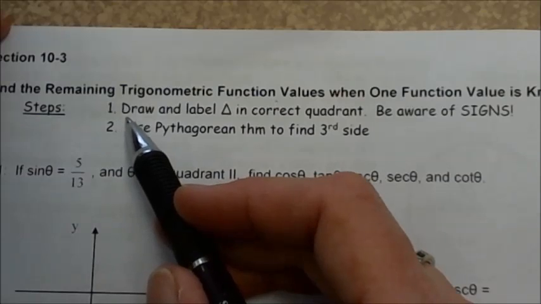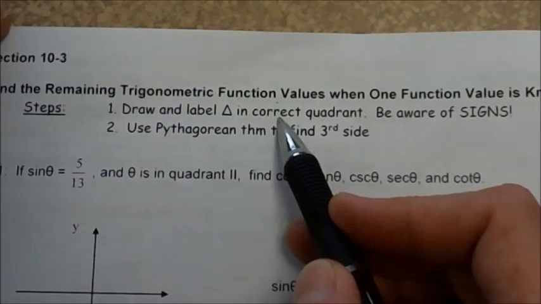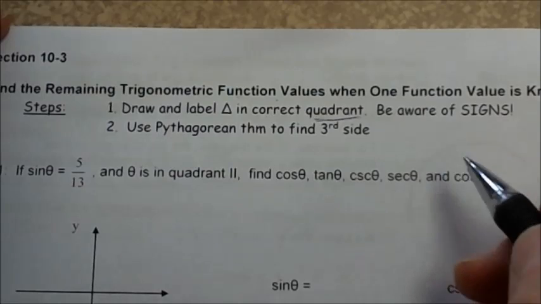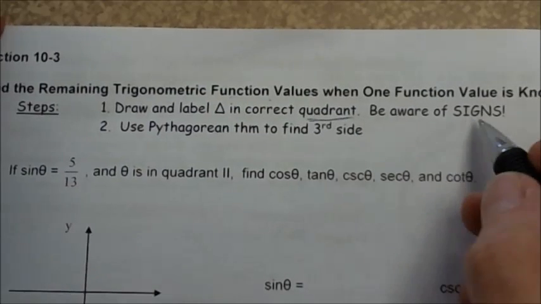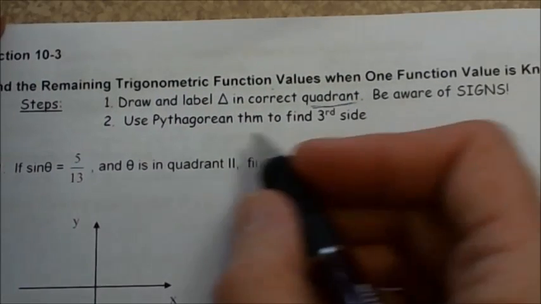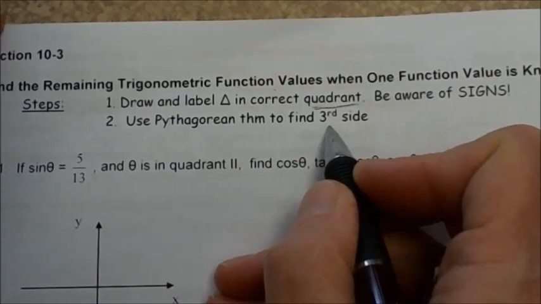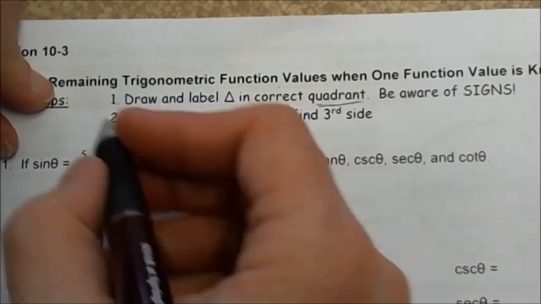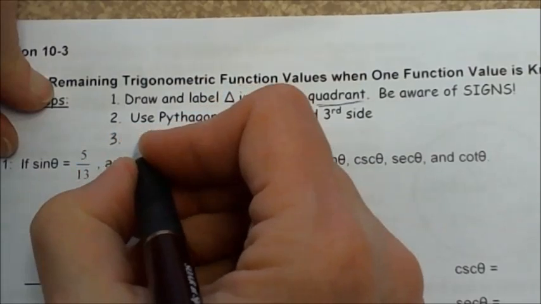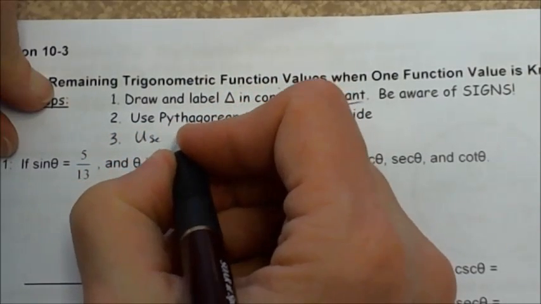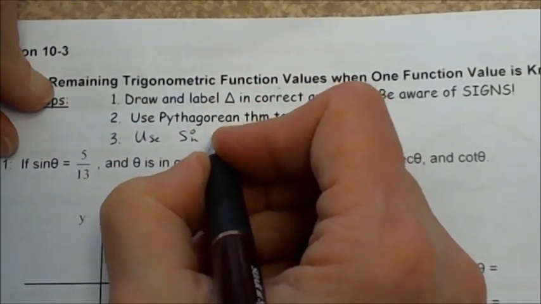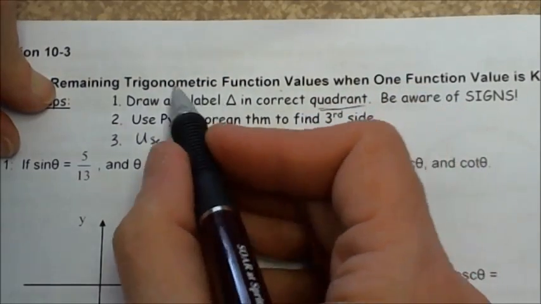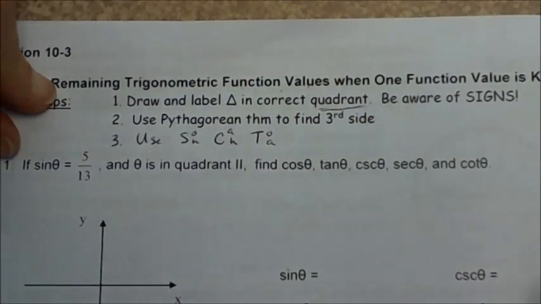Actually, there are 3. You're going to draw and label the triangle in the correct quadrant, depending on whether it's negative or positive or whatever you're told. Be careful of the signs. Use the Pythagorean theorem to find the third side, because you'll only have 2 sides of the triangle labeled. And then step 3 is use Sohcahtoa to find the trig function values of the remaining.